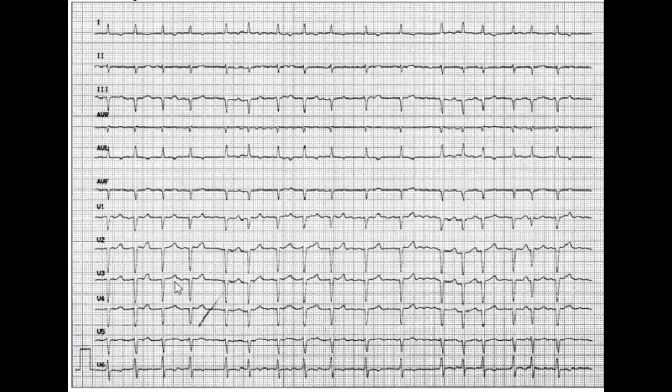I think you guys know the divisions of the leads. Lead 1, AVL, V5, and V6 are the lateral leads. Lead 2, 3, AVF are the inferior leads or the diaphragmatic leads. And lead V1 and V2 are septal leads. And V3, V4, like V2, V3, V4 are anterior leads.